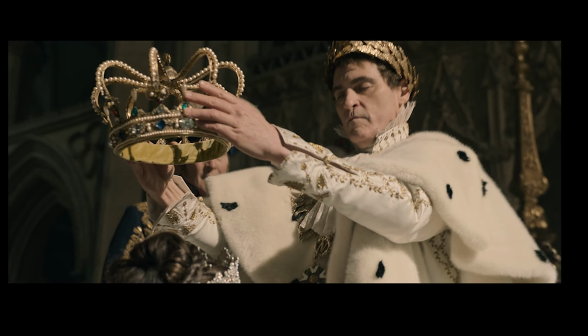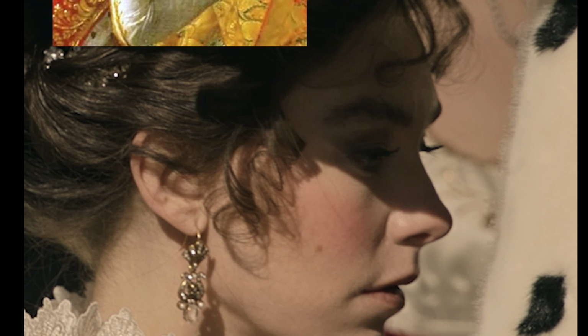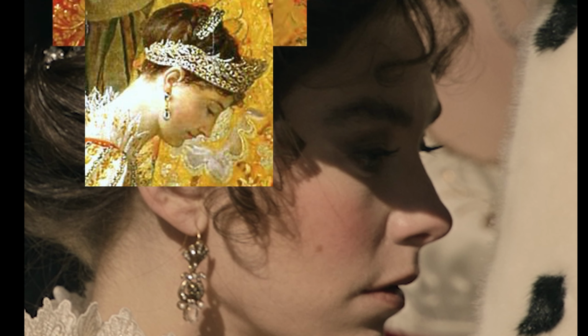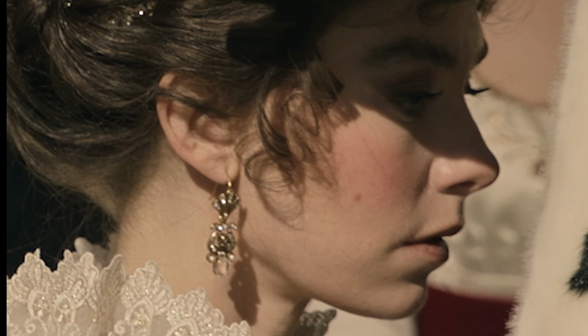There's another little detail in the movie. In the movie, Josephine has a lock of curly hair on her face. But in the painting The Coronation of Napoleon, it doesn't have it. But in David's other draft, see, there's a lock of curly hair.